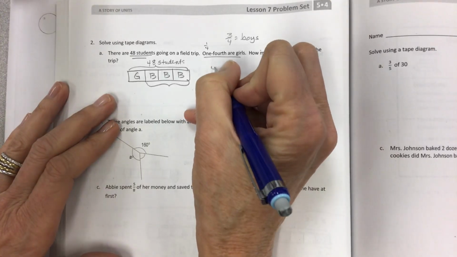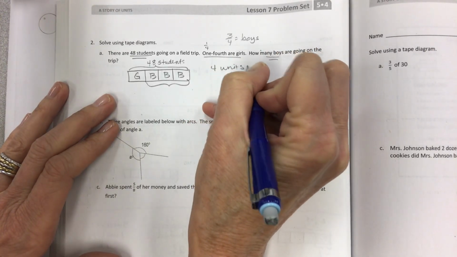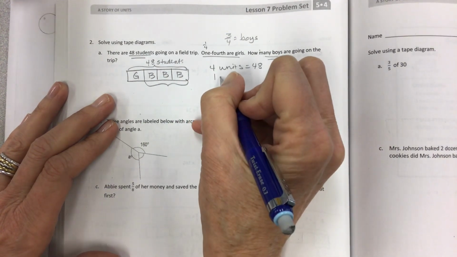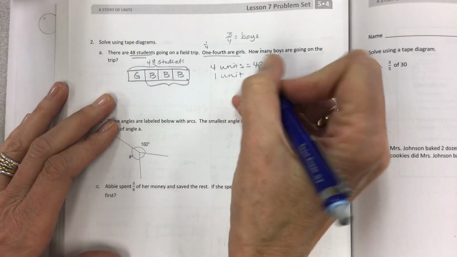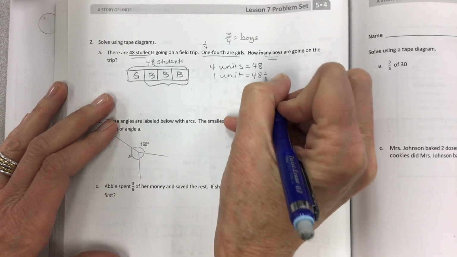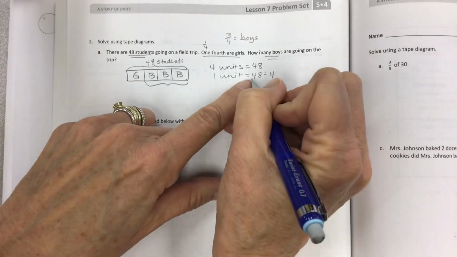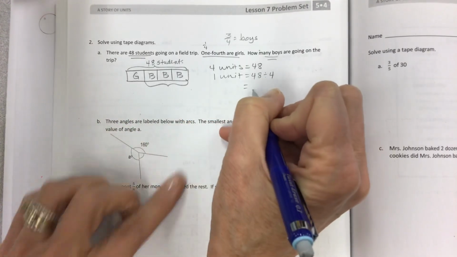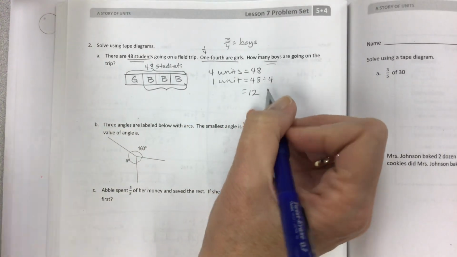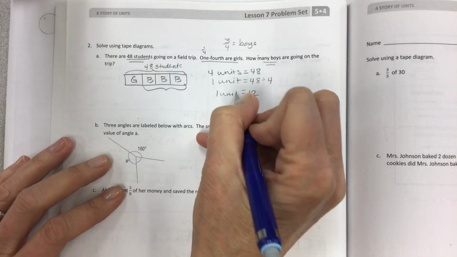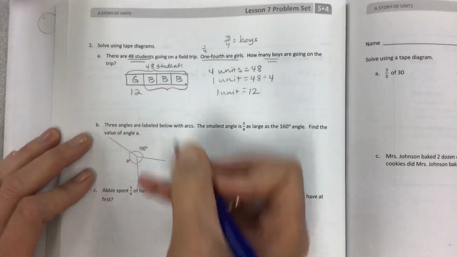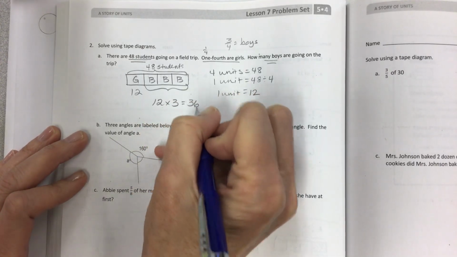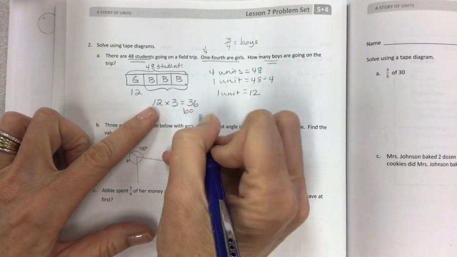So it's 4 units equal 48. See, it's not such a bad lesson after all. 1 unit is 48 divided by 4. You can set it up, or you can just do the division. 4 into 4 is 1. 8 divided by 4 is 2, so you should see that it's 12, and that would be for 1 unit. Now, we know how many girls, but we need to know how many boys. That's what the question is. And so it's 36 because it's 12 times 3.